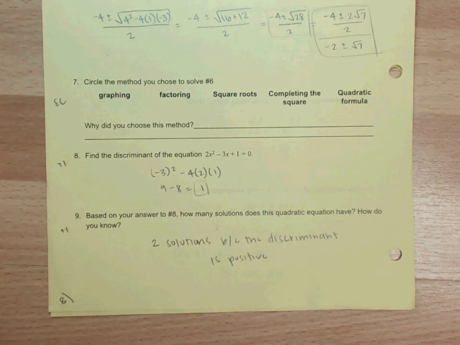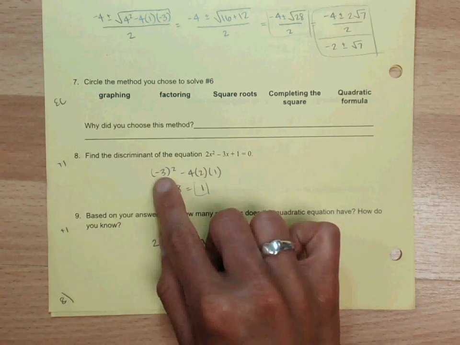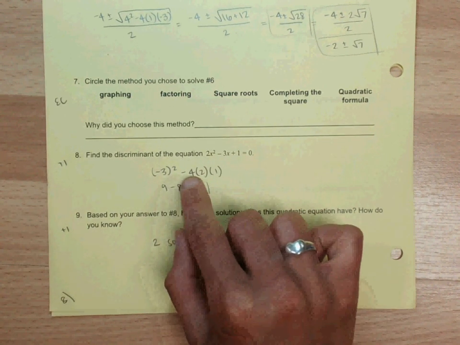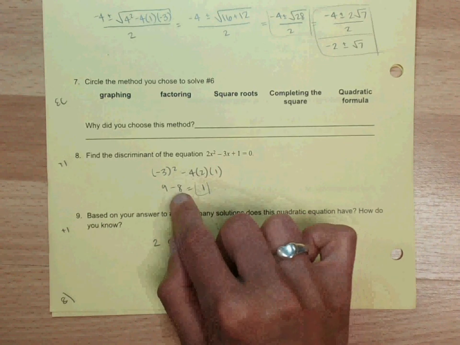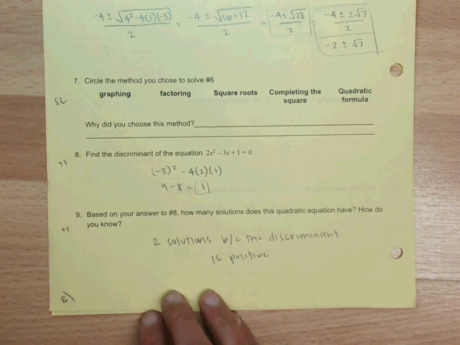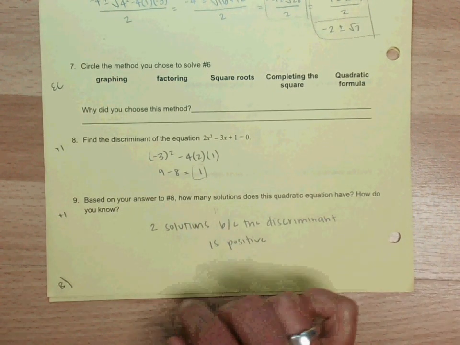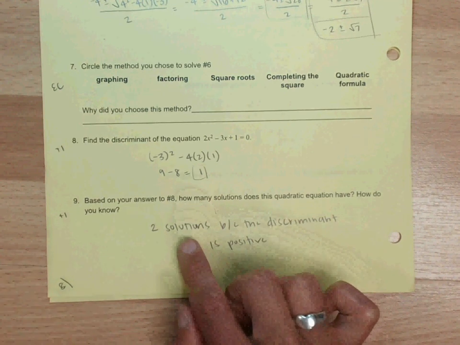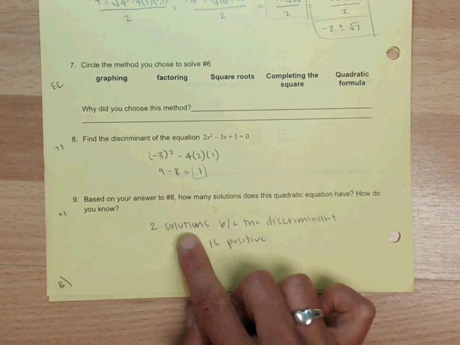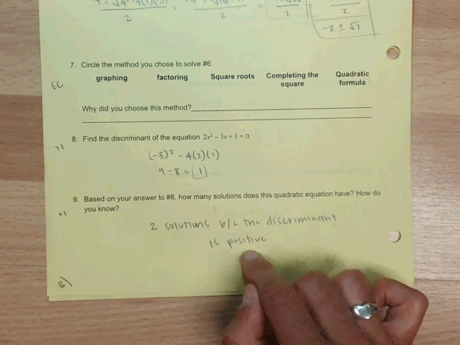Number 8 is finding the discriminant. In order to find the discriminant, you need to do b squared minus 4ac. In this case, the b is negative 3, so negative 3 squared is 9, and then 4 times 2 times 1 is 8, so you subtract 8 to get 1. Number 9 is saying, based on your solution to number 8, how many solutions does this have? It's positive. So because it's positive, that means it has 2 solutions, and you needed to explain that you knew that because the number was positive.